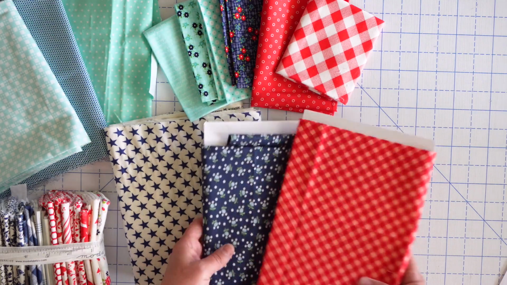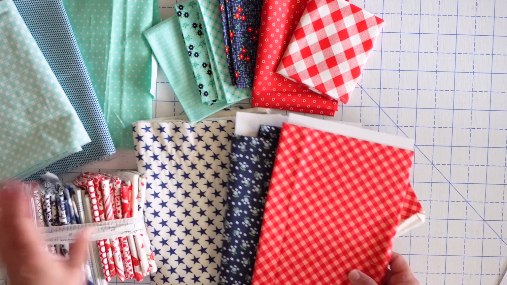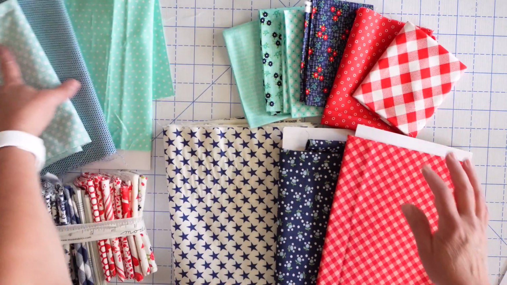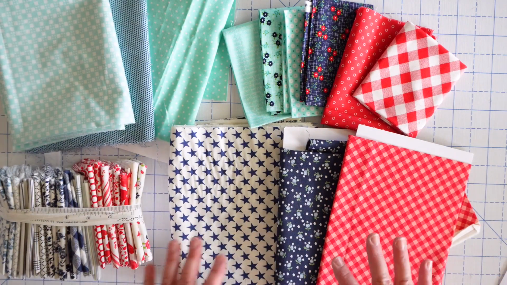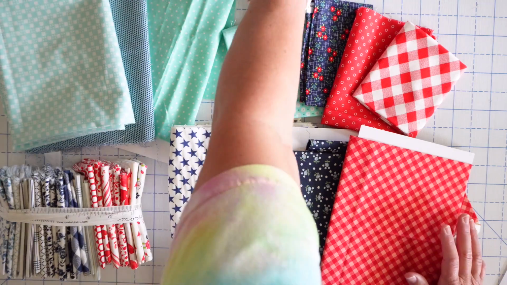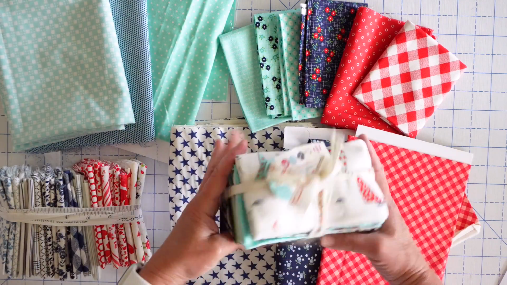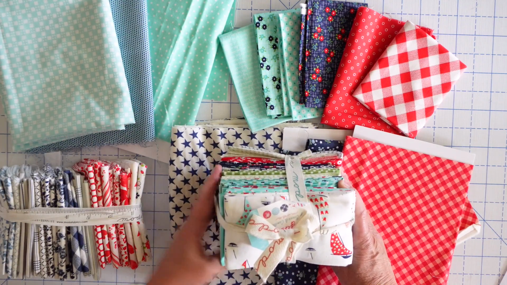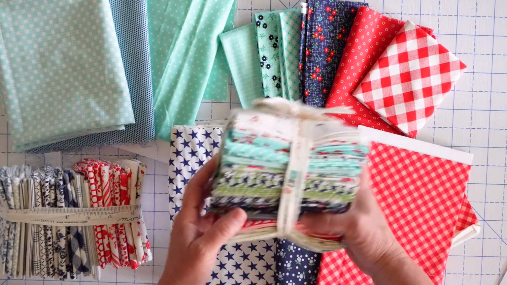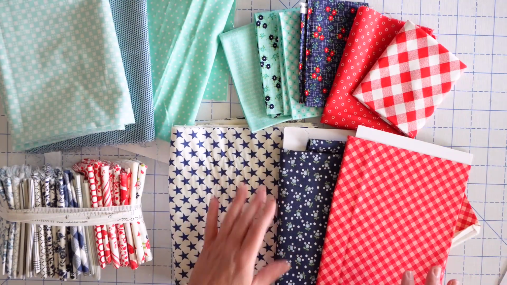So the first thing that I do is just pull a bunch of fabrics that I like the look of, something that has the theme for what I'm going for, which is red, white, and blue. And I do have some of my older stash here. This is Day Sale by Bonnie and Camille. So I love this one, and it's got a lot of fun red, whites, and blues.